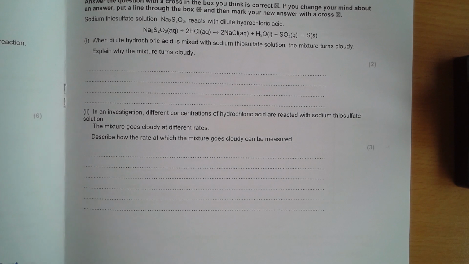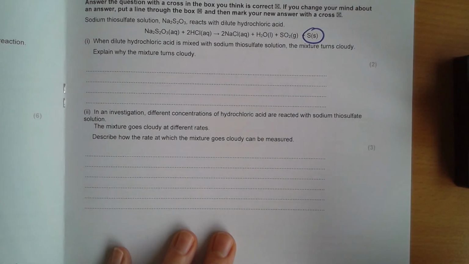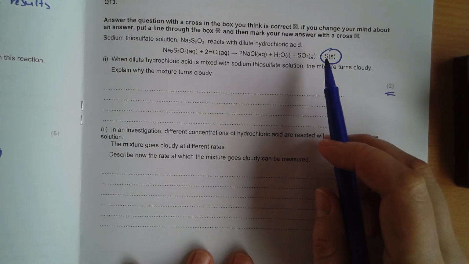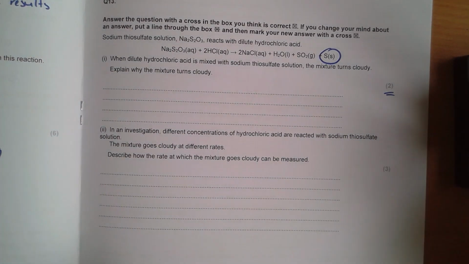Why does the mixture turn cloudy? Quite a few of you got this wrong, okay? It turns cloudy because you're making a solid, and the reason it's actually 2 marks is you get 1 mark for saying you make a solid, and then a second mark for telling me what that solid is. So S stands for sulfur, so you're making sulfur, which is a solid.